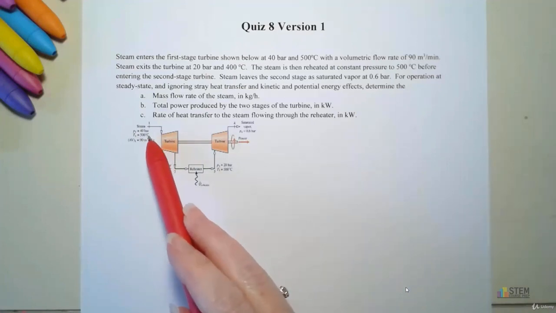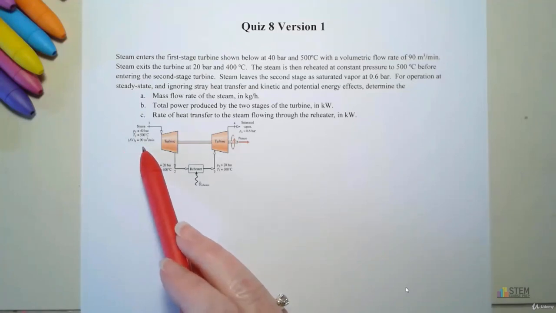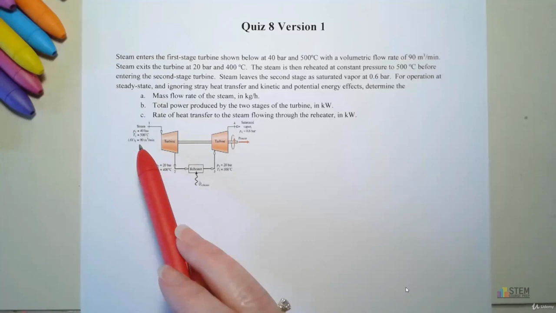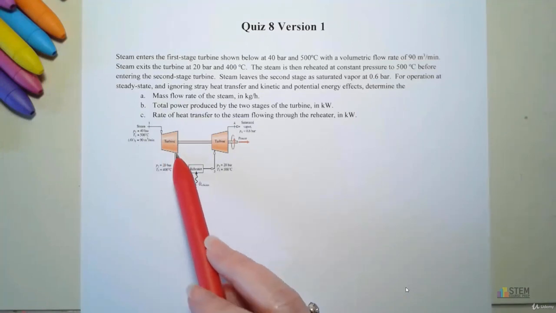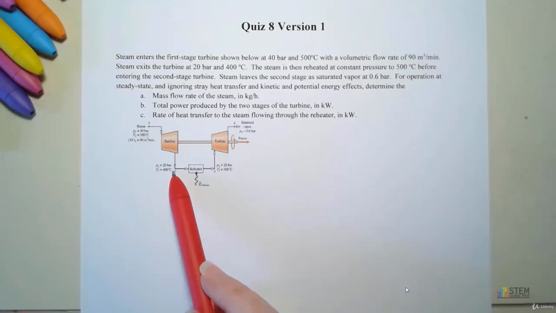Pressure is 40 bar, temperature is 500 degrees Celsius. It's got a volumetric flow rate, remember that's A times V, which is 90 cubic meters per minute. Now that steam's going to exit that turbine at a pressure of 20 bar. Temperature is 400 degrees Celsius now. So notice it was reduced. And then after that point, it's going to be reheated.